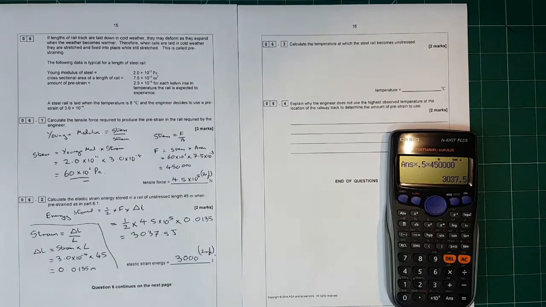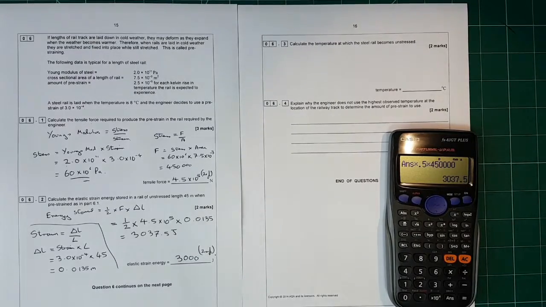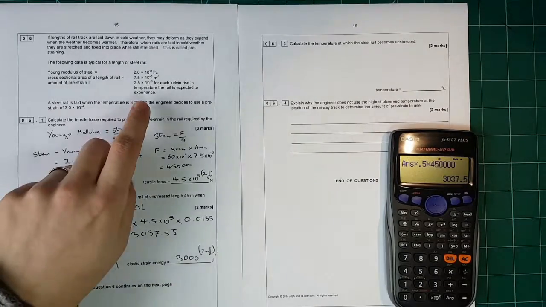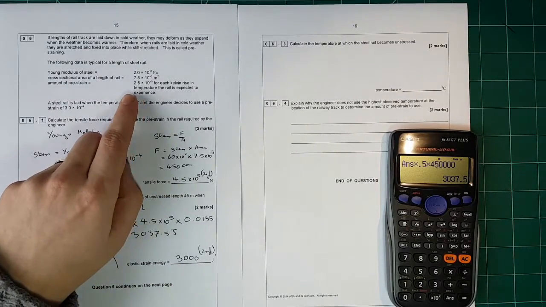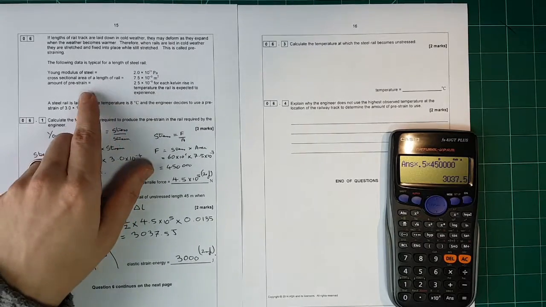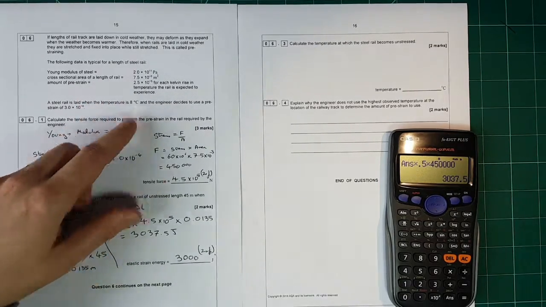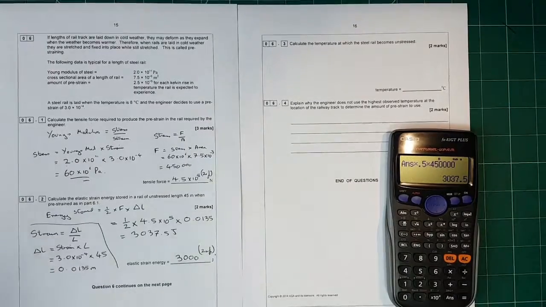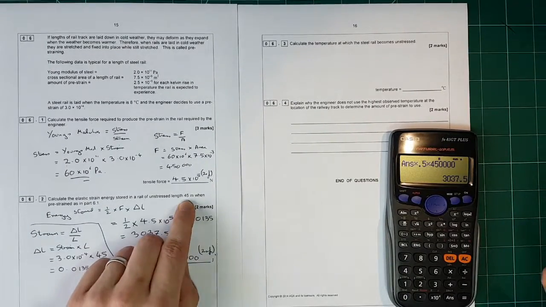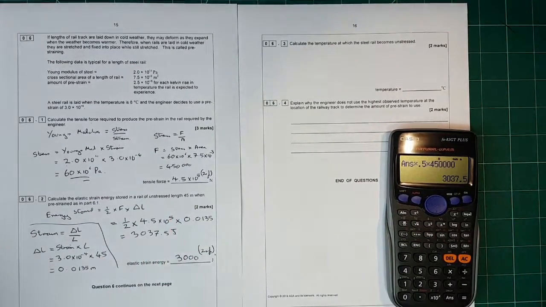Calculate the temperature at which the steel rail becomes unstressed. Okay, so this isn't directly on the specification, this is an applications question which you need to read and understand what's going on in this question. So as the rail heats up, it expands, and when it reaches its original length, which was 45 meters, then it will no longer be either in tension or compression, so it won't be stressed at all.